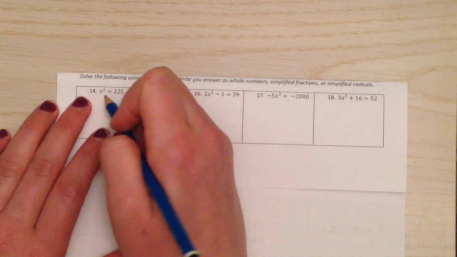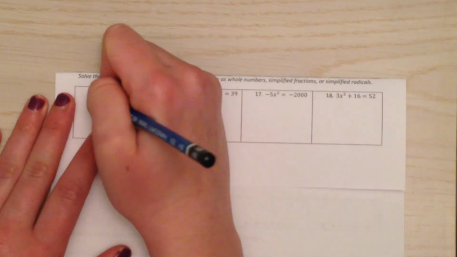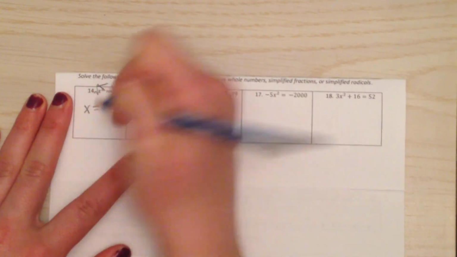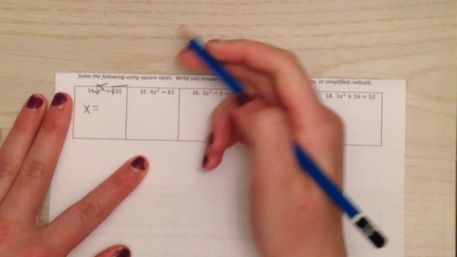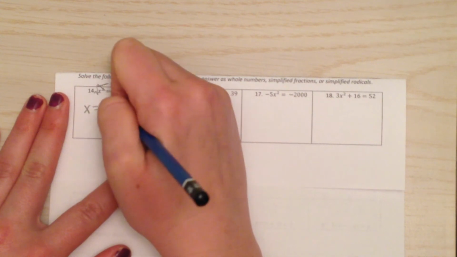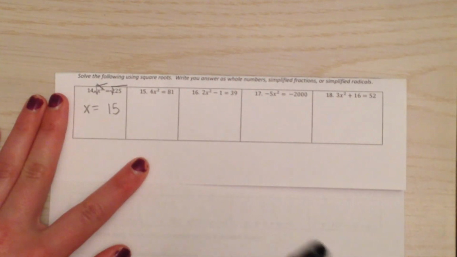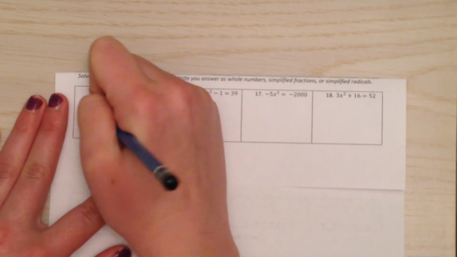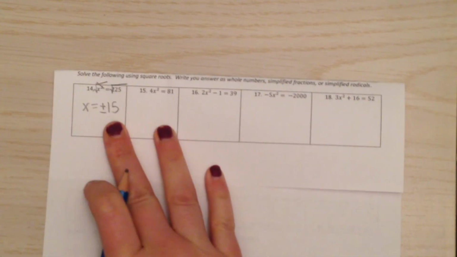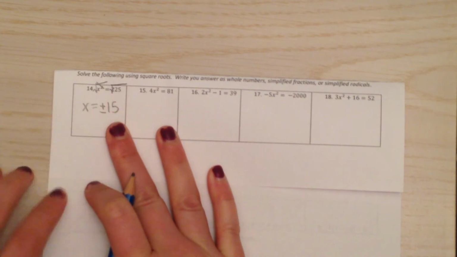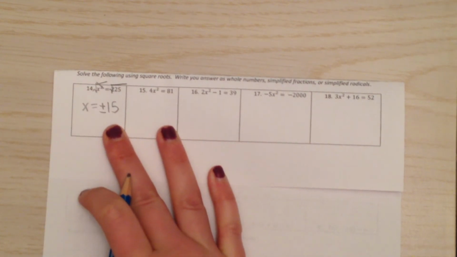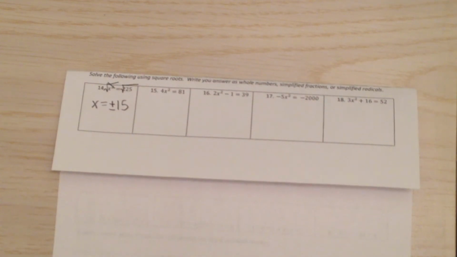So when I see x squared, I'm going to cancel that with a square root. So I no longer have x. And the square root of 225 is 15. But you've got to remember on these, you've got to say plus and minus. So whenever you take a square root, you say plus or minus, because 15 squared is 225, but so is -15 squared. So we're going to get 2 answers for all of these when we take that square root.